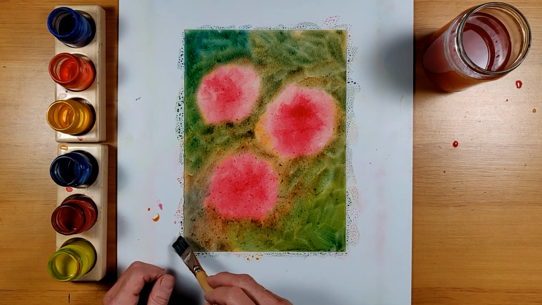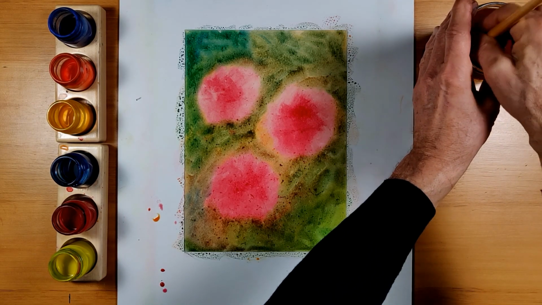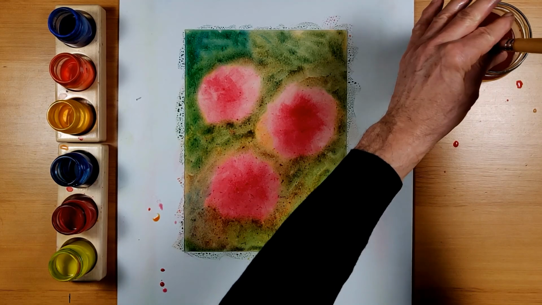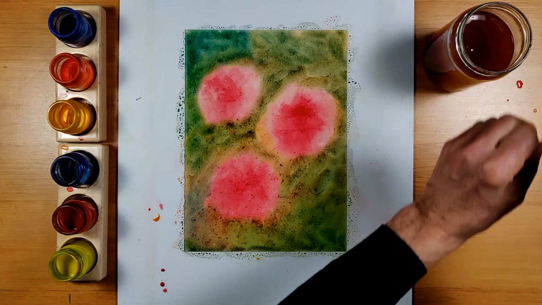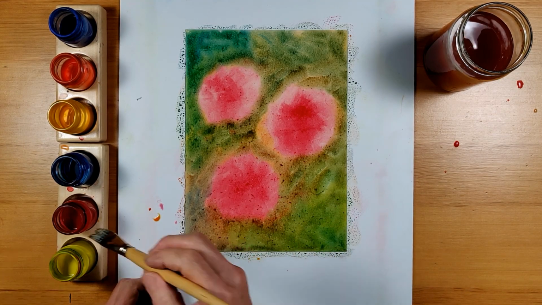So now we have the red in the green, and we can give some form in the flowers again. So we went inside, outside, now to the subject again.